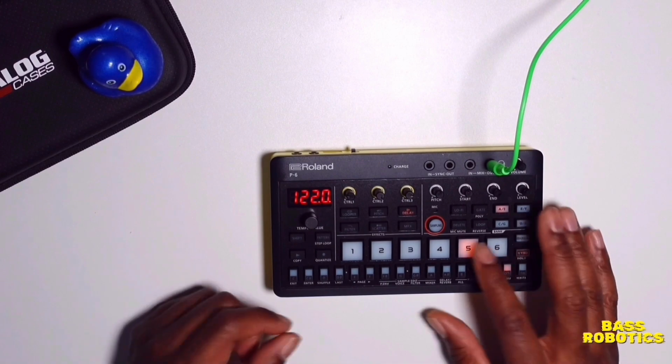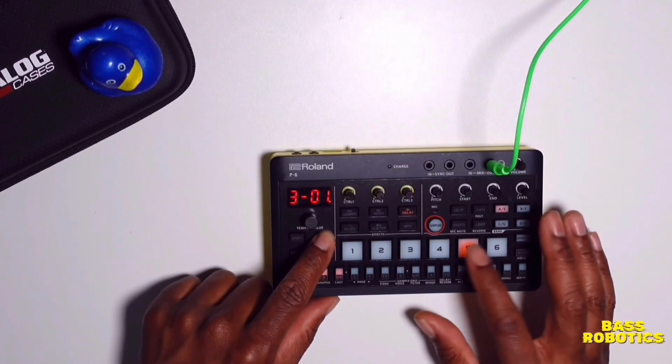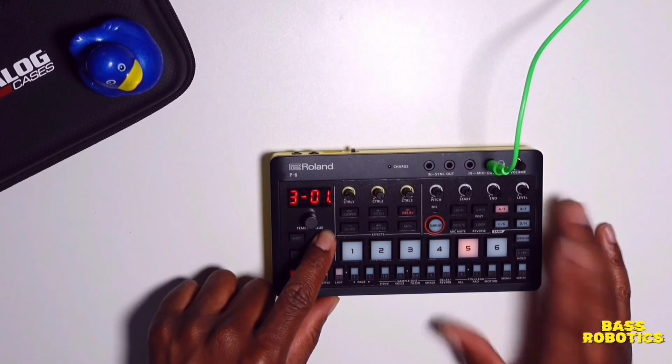Let's say you want to trigger a sound and you don't want that sound to play. You hold down pattern and you select the sound and you will not trigger that sound.